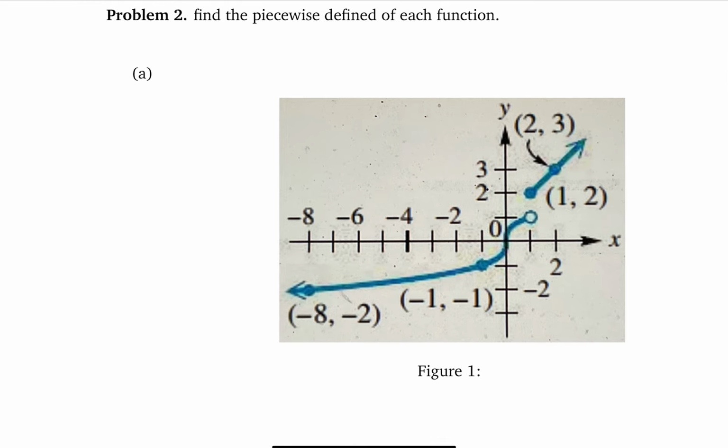So the question was, find the piecewise definition of each function. I mean, of each graph, I should say, but it's fine. Okay, find the piecewise function. Now, you see here, this side is -1, okay? And here also is 1, and here is -1, and here is 2 extra. That's the way you have to look at things, okay?